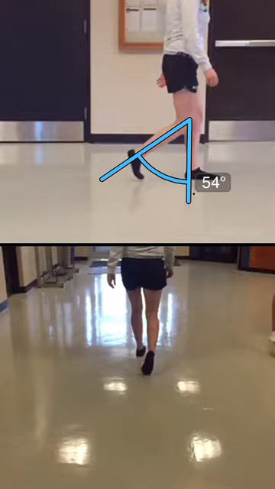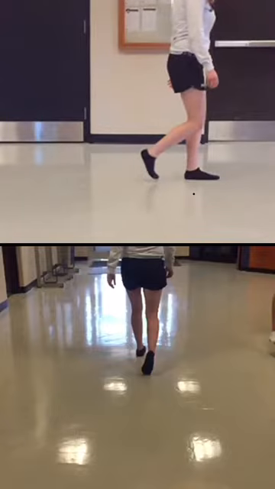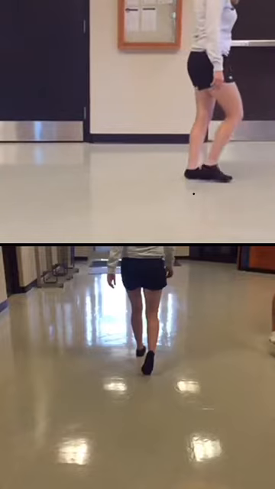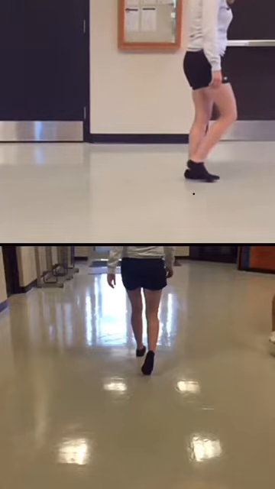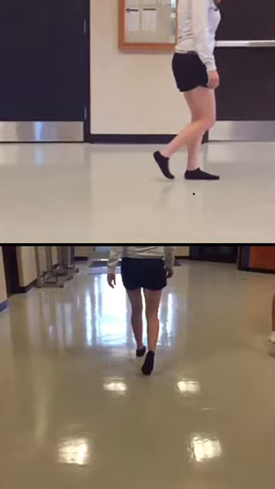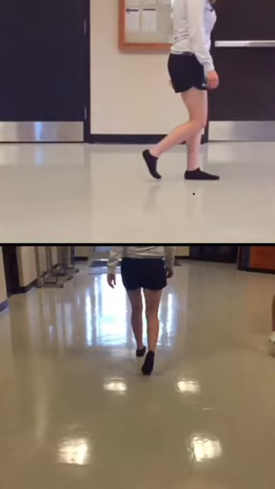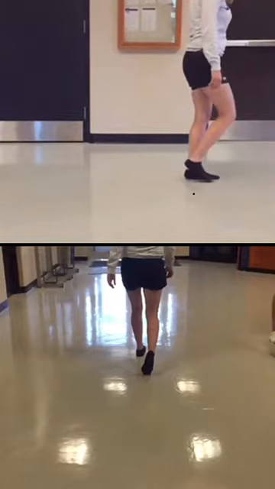So the ankle also dorsiflexes to help with the toe clearance. So we'll get rid of that angle and we'll take a look at that. You see that shift. The ankle kind of points upward and dorsiflexes. And that is the end of the first part of the swing phase.